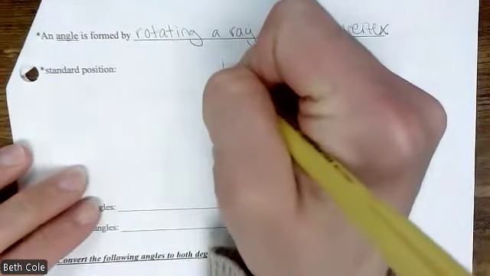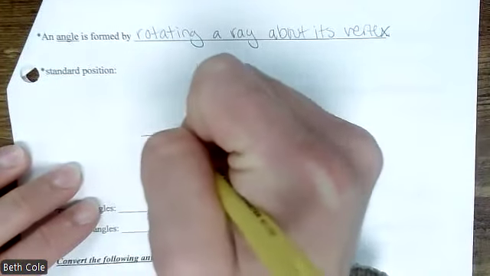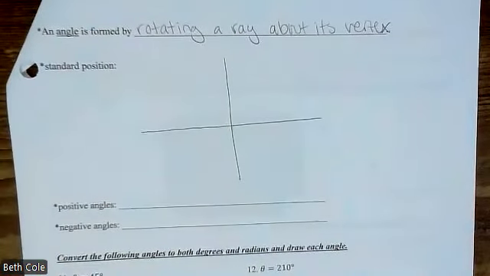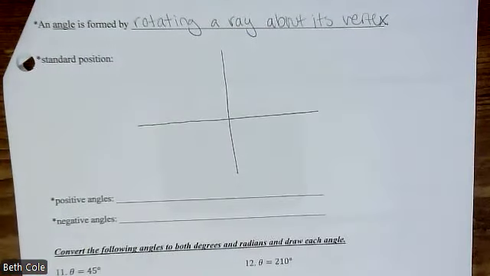All right, so I'm going to show you how to write them in standard position. This is your XY axis. This is your origin 0, 0.